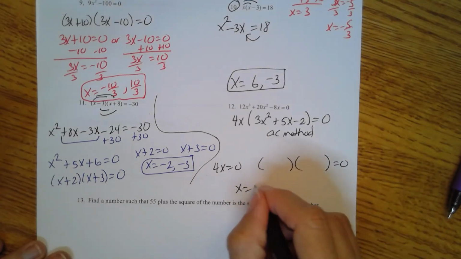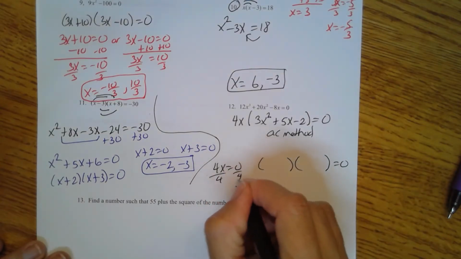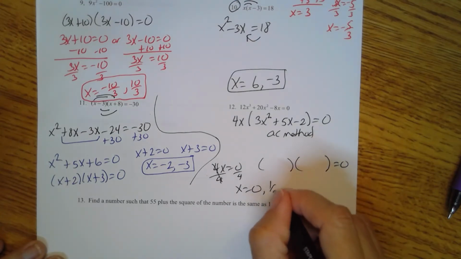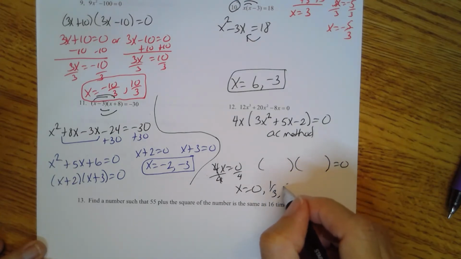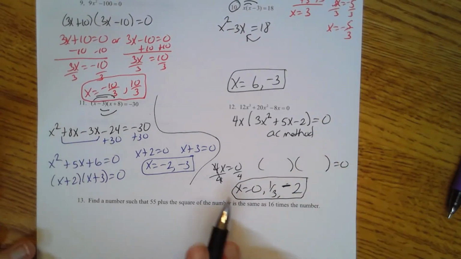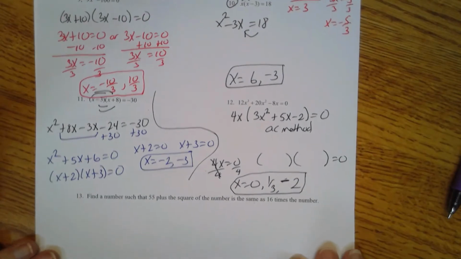So my answer should have been 0 from the first one. You're going to get a 0 out of this one. And then you're going to set those factors equal to 0. And you should get positive 1/3 and negative 2. So you might have three things being multiplied. Set them equal to 0 as well.